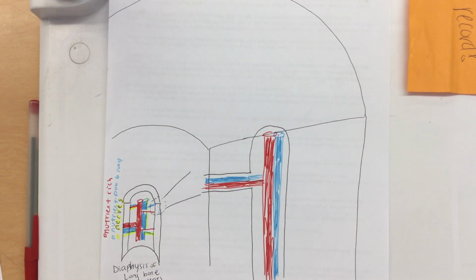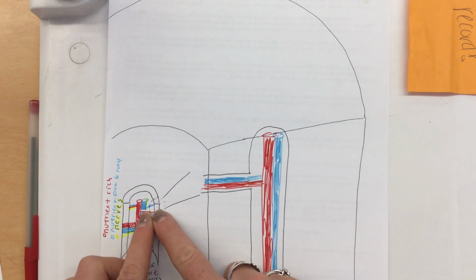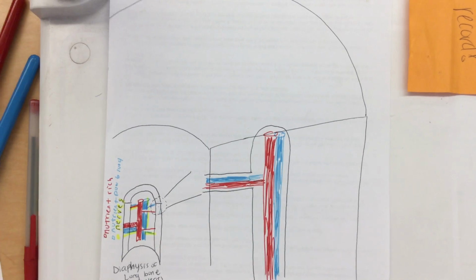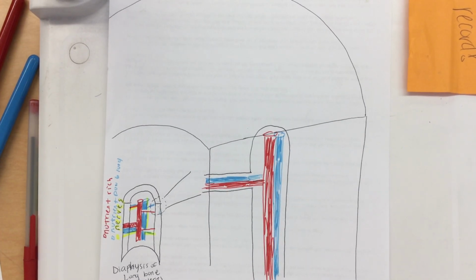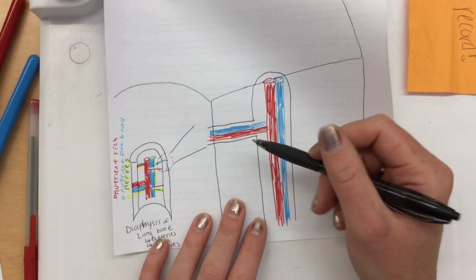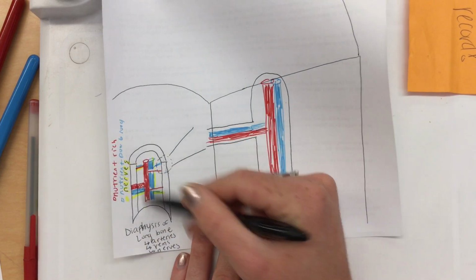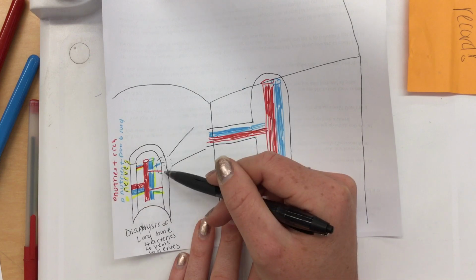Okay, so again, we just extended these, all branched into the walls, and we drew the walls nice and big so we can now see those. Alright, and next we'll label a couple things. So first of all, we have this canal right here. Remember, this is not the medullary cavity. This is the medullary cavity over here. We're in the wall now.